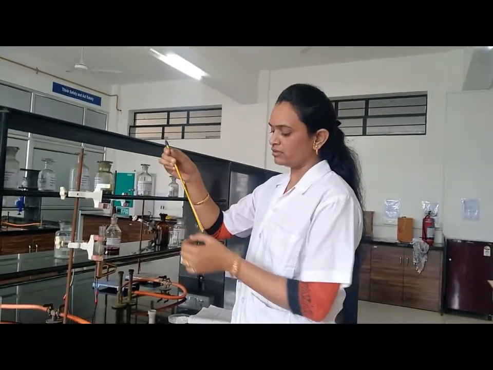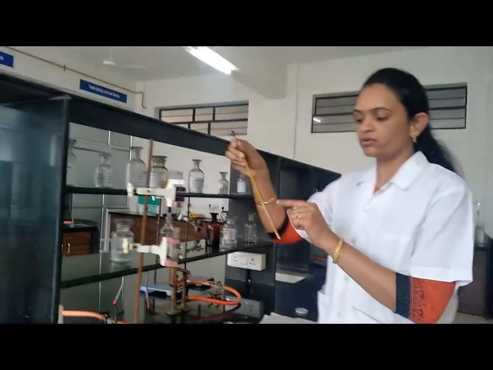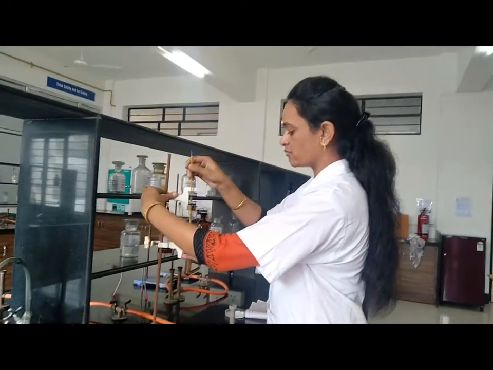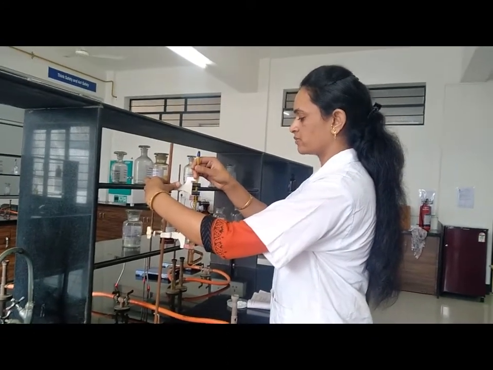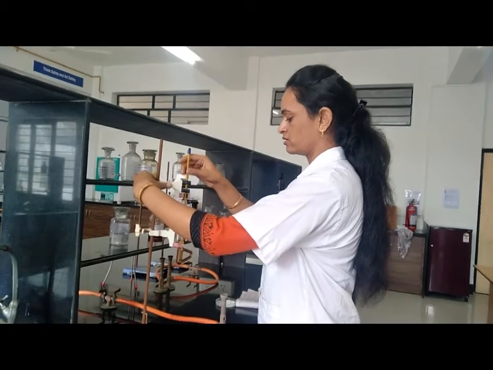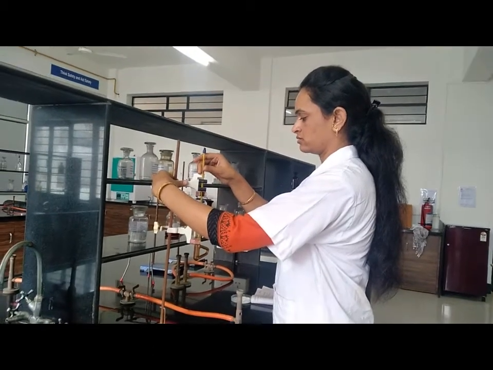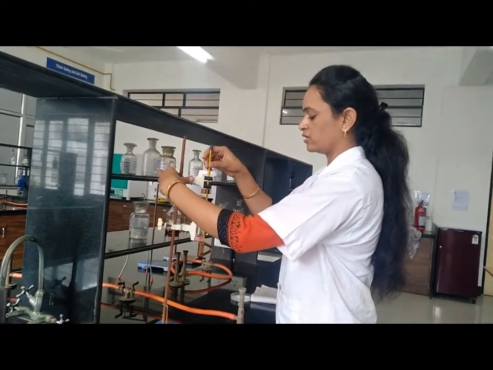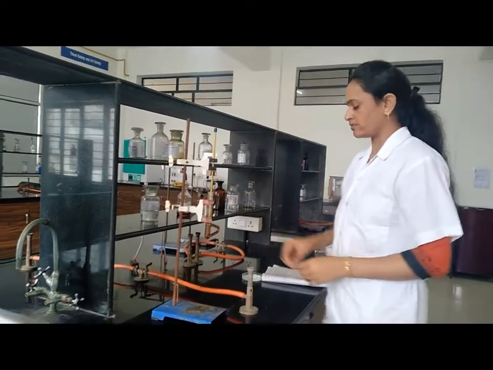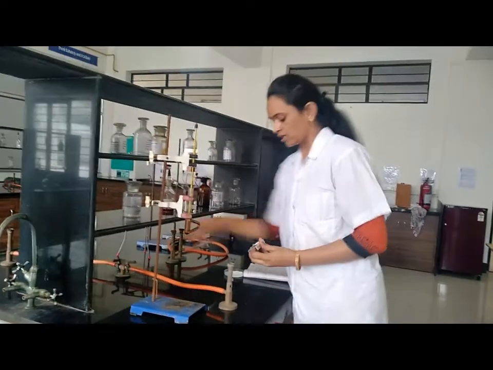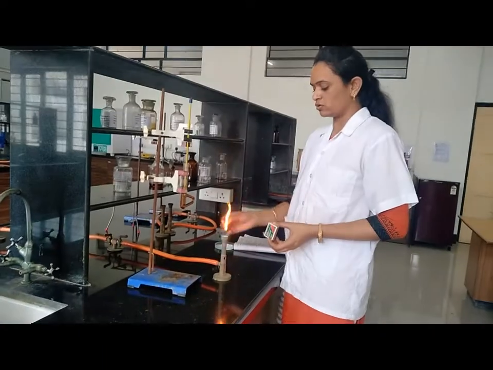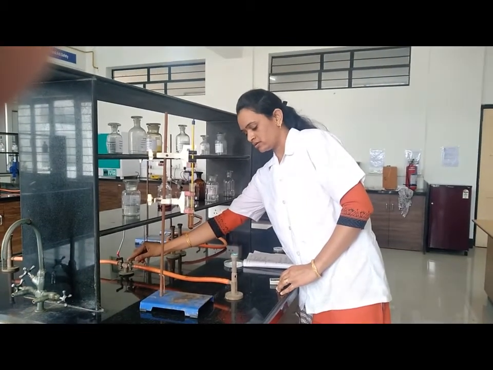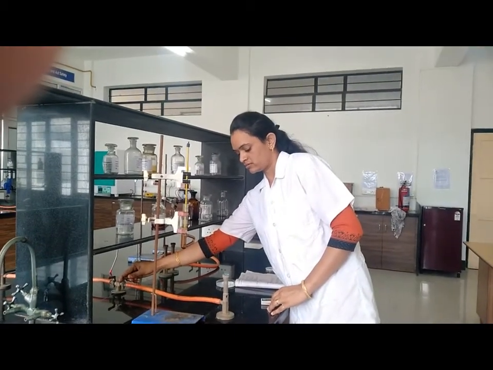We are tying the capillary tube containing the solid organic compound to the thermometer, and then immersing this thermometer with the solid sample in the Thiele tube containing liquid paraffin. Only 50% of the capillary tube should be immersed into the liquid paraffin. Then start heating on a low flame, so that even and constant heating is provided to the Thiele tube.